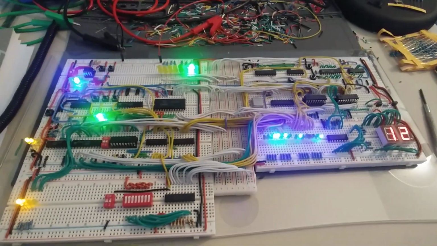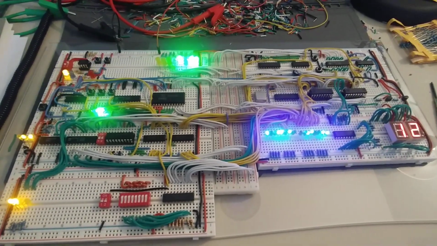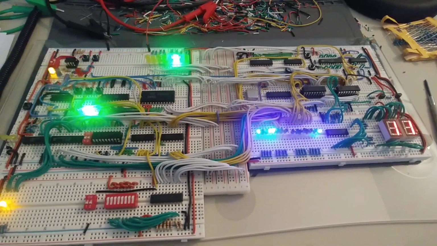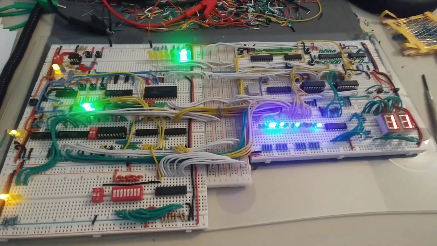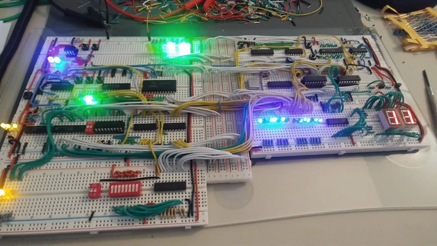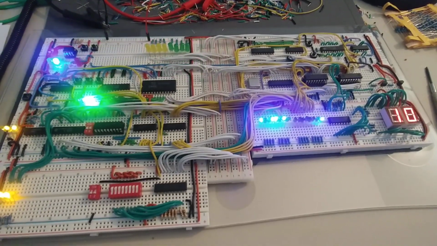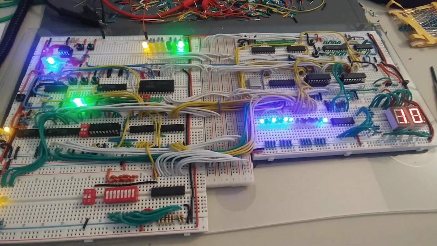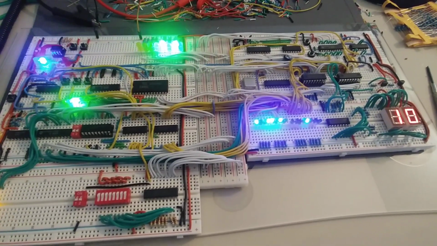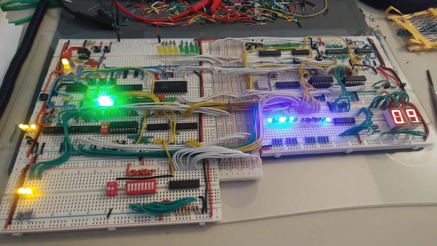TTL computer. I haven't done a video in a while. So, updates. I moved the data input switches down to a new board and have added that as an official input port so the computer can gather input programmatically from the switches. It also allowed me to fix the pull-up resistors on the data bus that needed to be fixed and were causing me some problems.